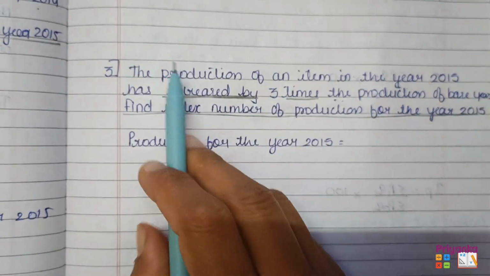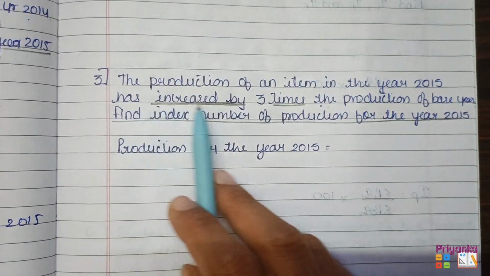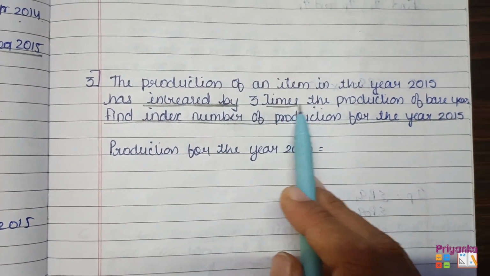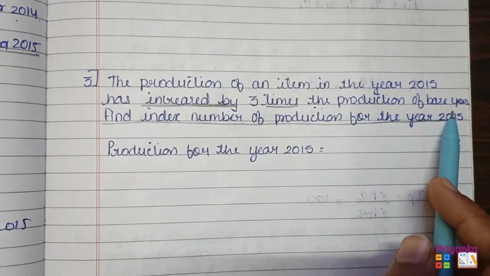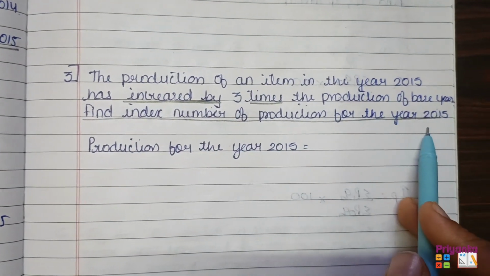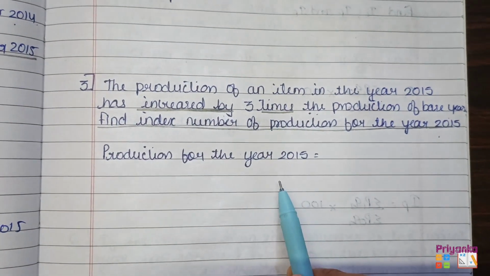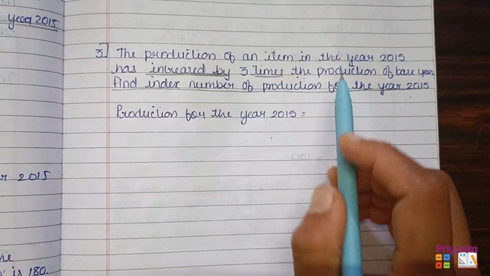Moving to the next: the production of an item in the year 2015 has increased by 3 times the production of the base year. Find the index number of production for the year 2015. Here again you can see "3 times", so let's put it into the equation.